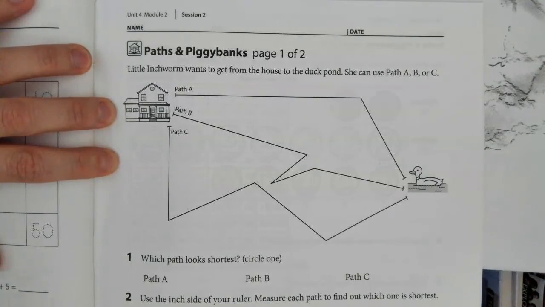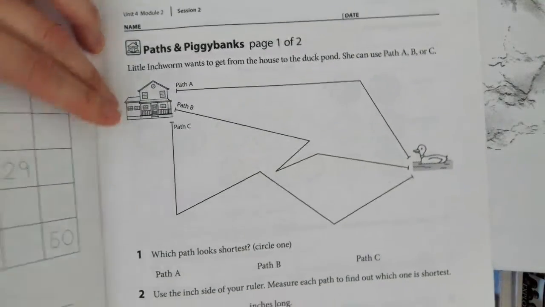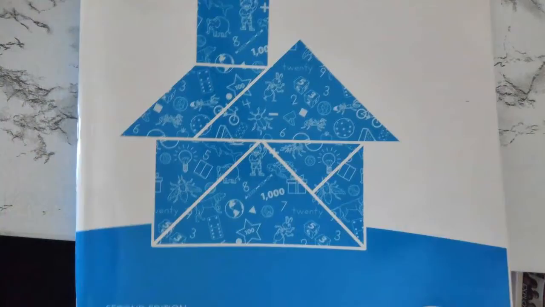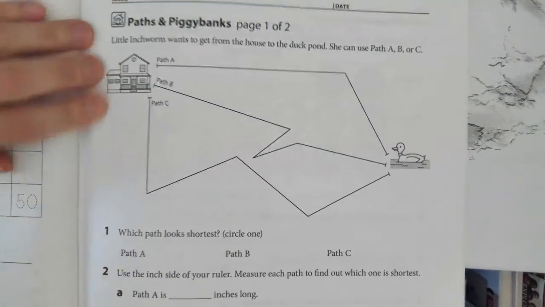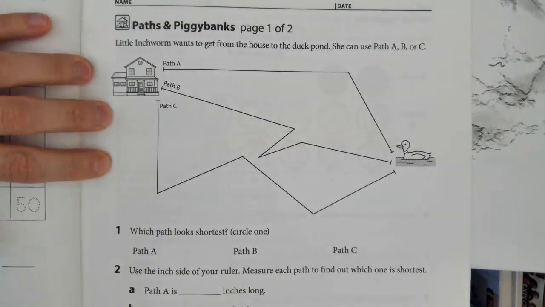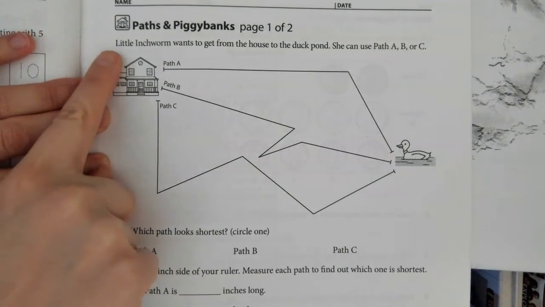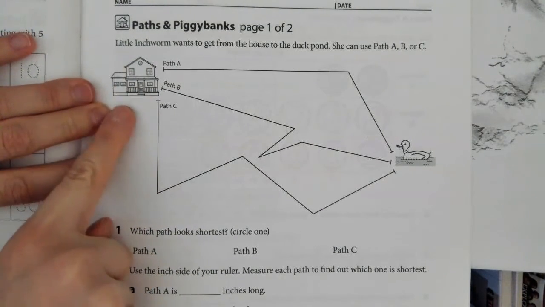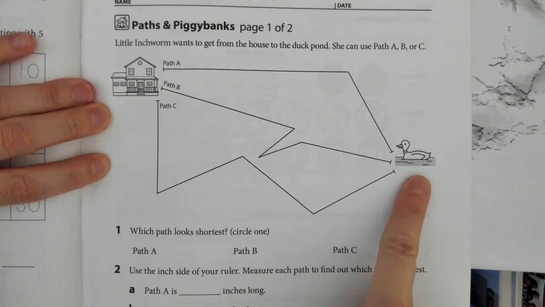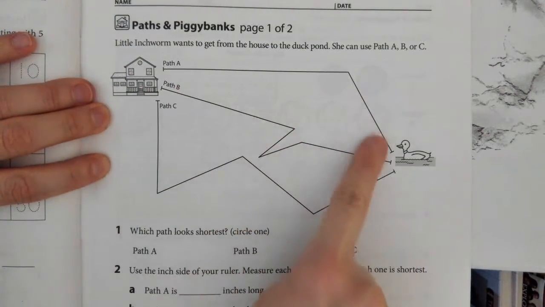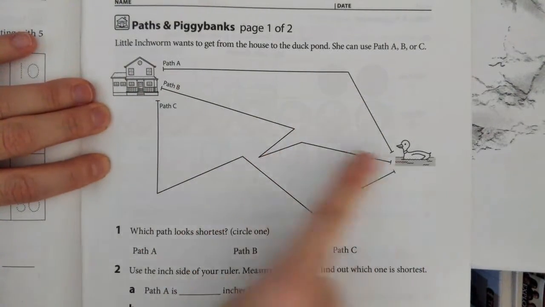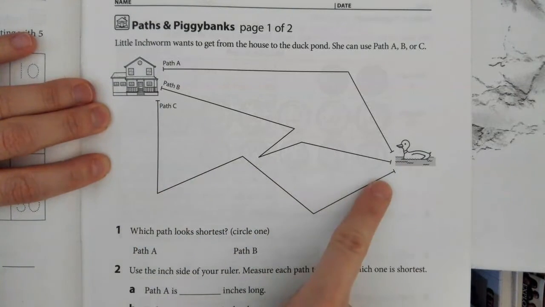For your homework today, you are in your Home Connections book. Remember, it has the house on the front. And then you're turning to page 95, Paths and Piggy Banks. You are going to look at these three paths. Little Inchworm wants to get from the house to the duck pond. She can use path A, path B, or path C.